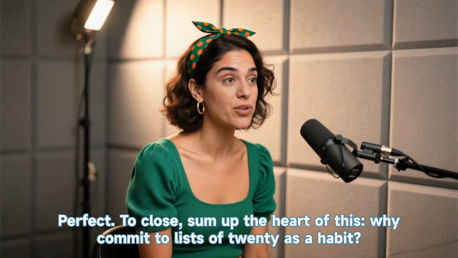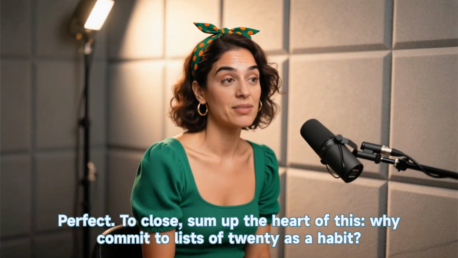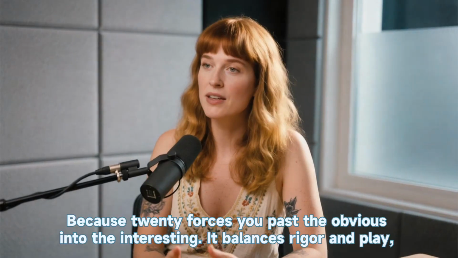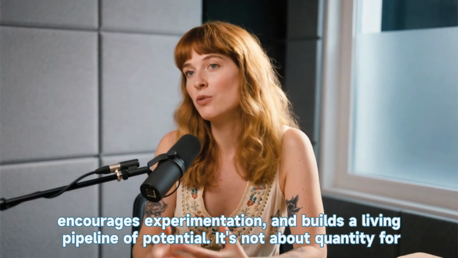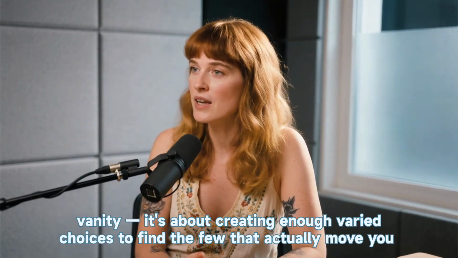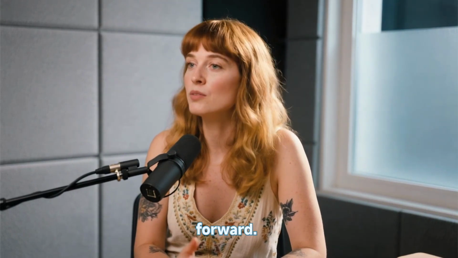Perfect. To close, sum up the heart of this. Why commit to lists of 20 as a habit? Because 20 forces you past the obvious into the interesting. It balances rigor and play, encourages experimentation, and builds a living pipeline of potential. It's not about quantity for vanity. It's about creating enough varied choices to find the few that actually move you forward.